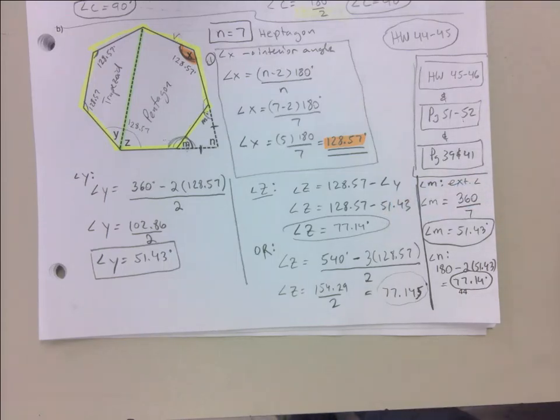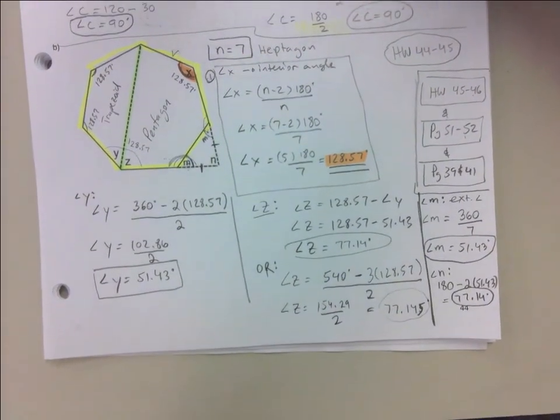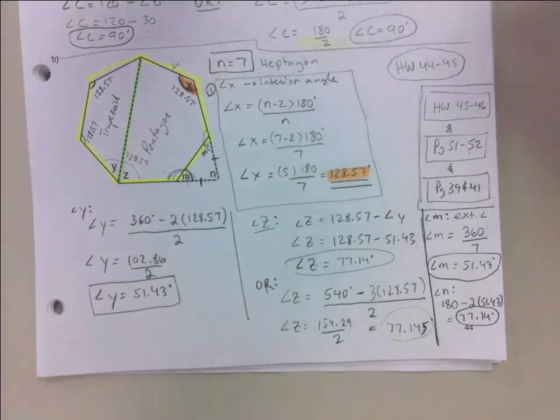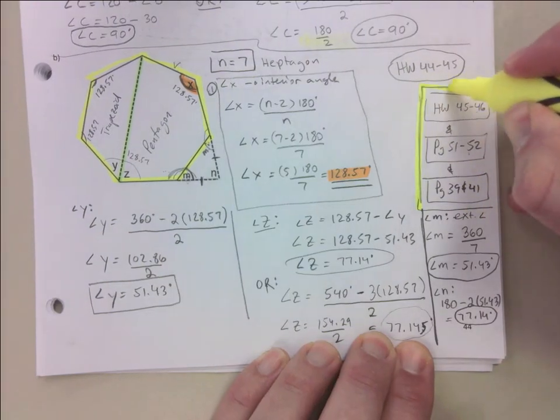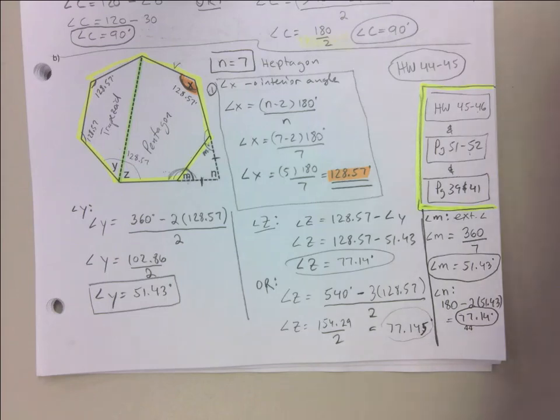Okay? You see those page numbers there? I'm going to highlight that because I want you to make sure you know what I'm expecting you to do right now. So keep that in mind.